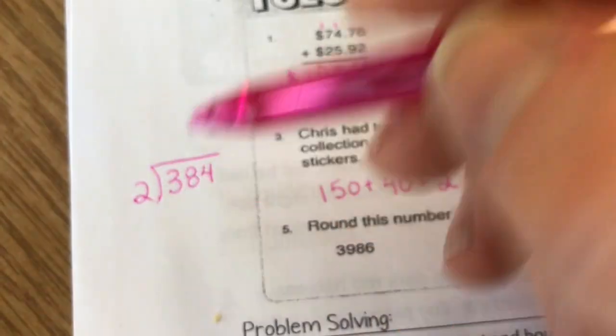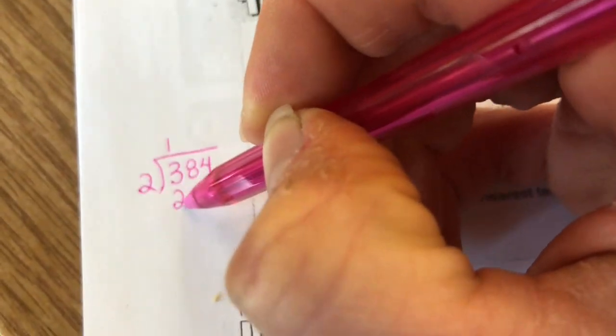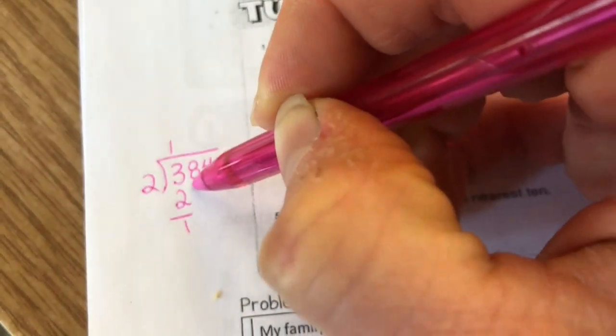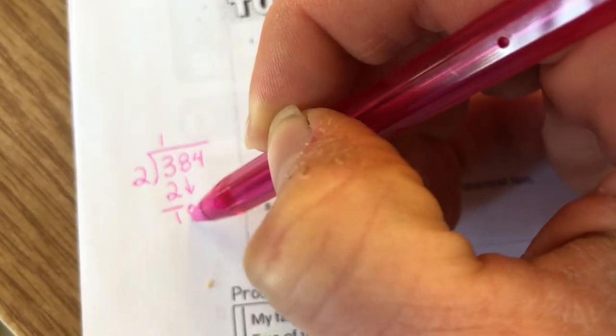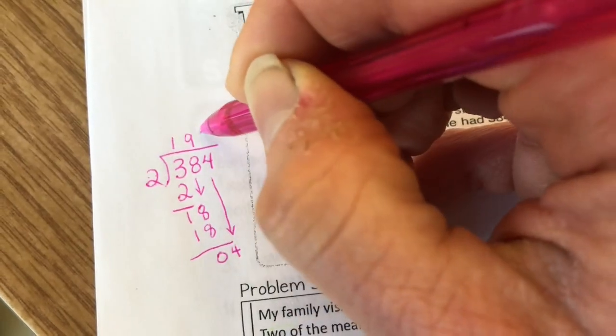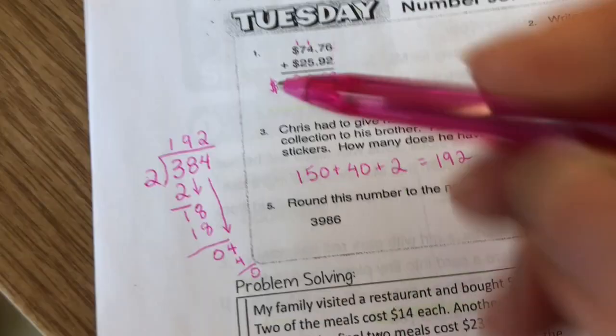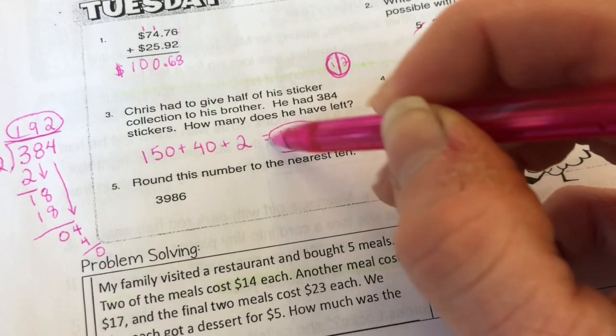Okay, so 2 goes into 3 one time. 1 times 2 is 2. There's a difference of 1. I can't put 2 into 1, so I'm going to bring down the 8. 2 goes into 18 9 times. 2 times 9 is 18. Difference of 0. Bring down the 4. 2 goes into 4 2 times. 2 times 2 is 4. And I'm done. Now, both of these ways, I got 192 and 192.